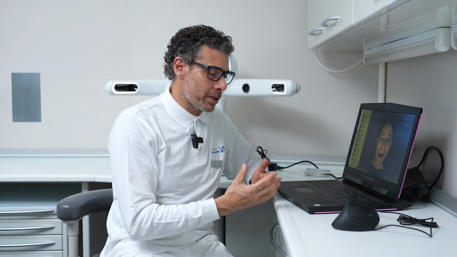In case we cannot implement this workflow, let's say within a RayFace and 3Shape software environment, and therefore we don't have the ability to import superimposed intraoral scans, we are going to see the second alignment method, which can be used with all facial scanning systems and with all intraoral scanning systems.